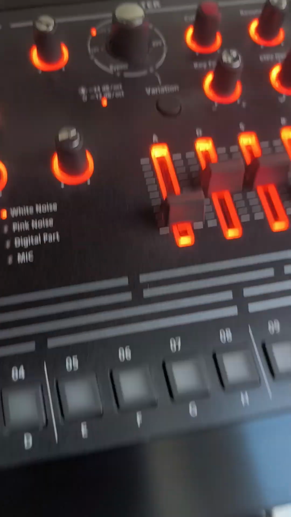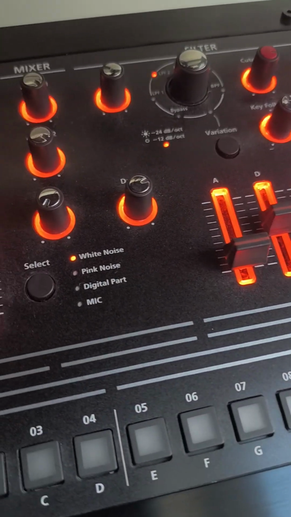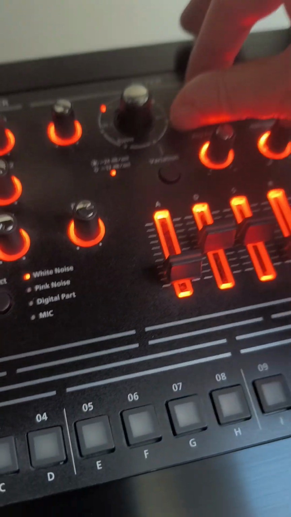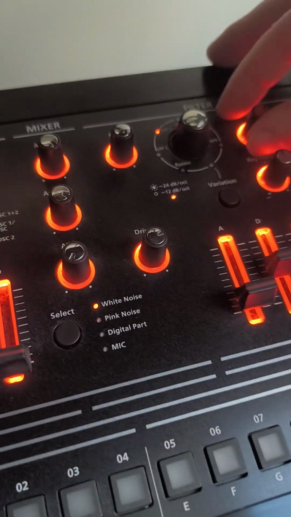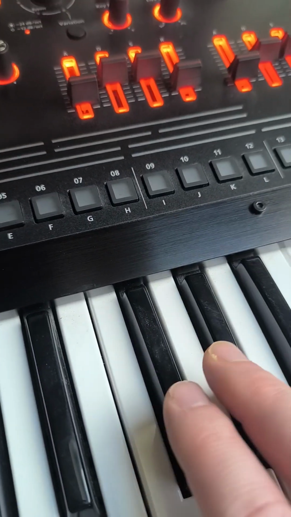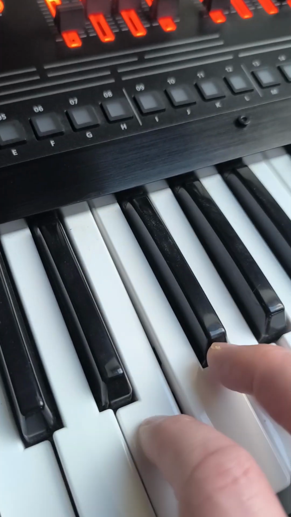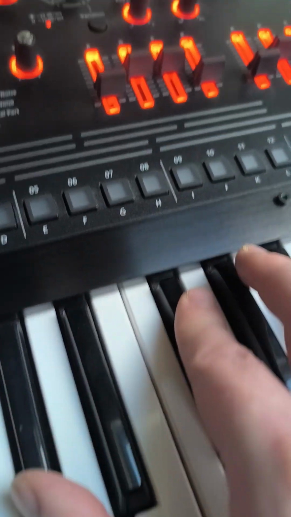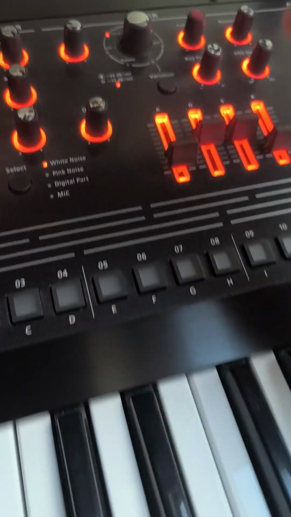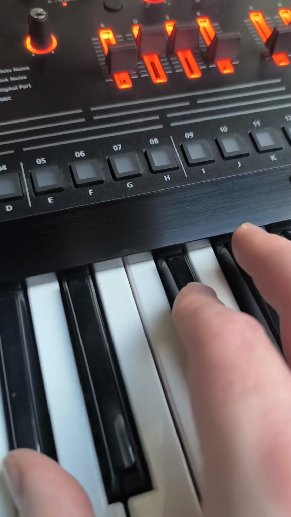Filter 2. Putting that a bit more. A bit more.